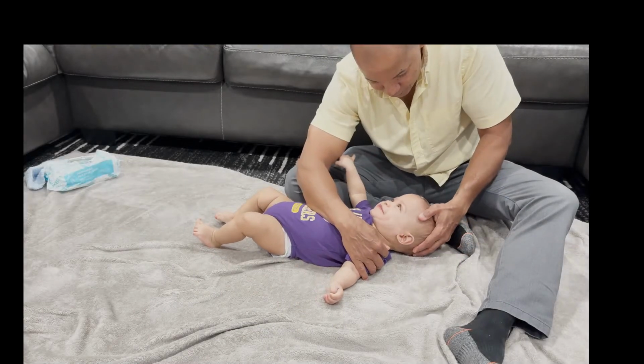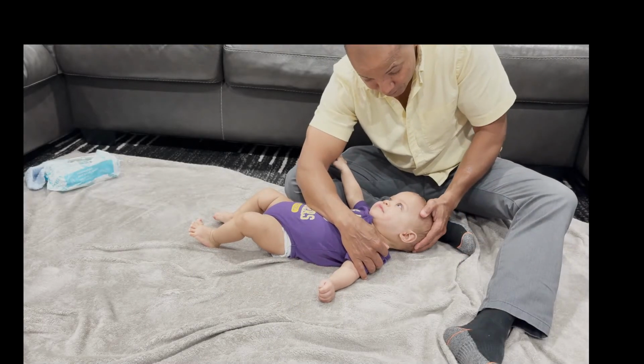The next video I'm going to show you is what's called a lying neck stretch for torticollis. Here you can see this baby had some tightness on his left side. This baby has left side torticollis, and notice I'm positioning my body over on the right side of his body.